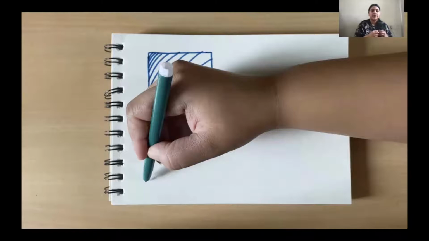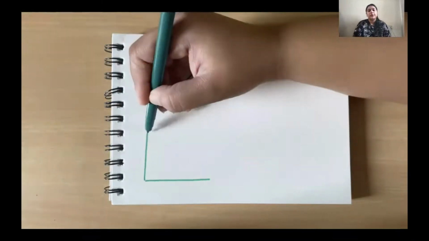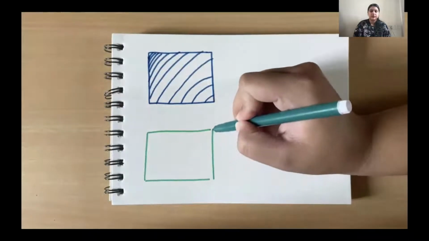And the size of our scribbles is also going to change. On one side, we're going to do scribbles that are really, really close together, how we did in the first pencil one. But as we move towards the lighter side, we're going to make our scribbles bigger and bigger so it looks lighter and lighter. So first go ahead and draw a box. I'm going ahead and taking dark green for this one and drawing a box.